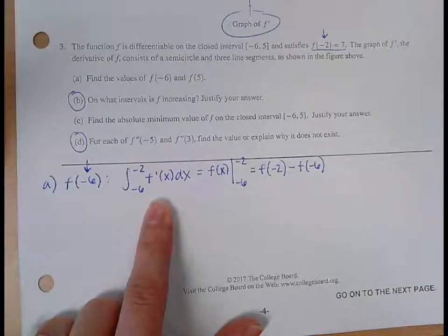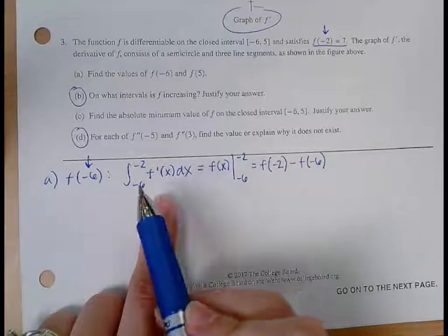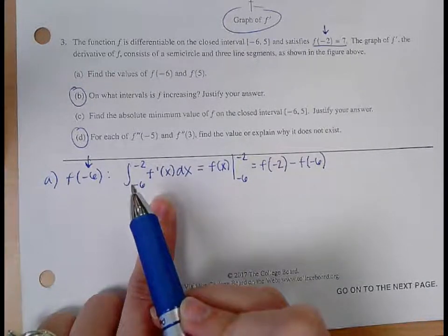All right, do you have a question? Yep, that's why it's on the bottom. No, the bottom one should be the smaller one.